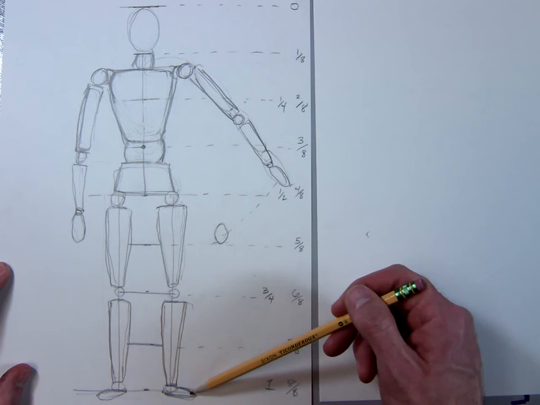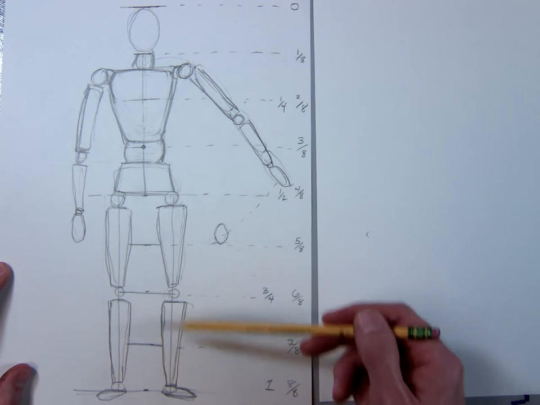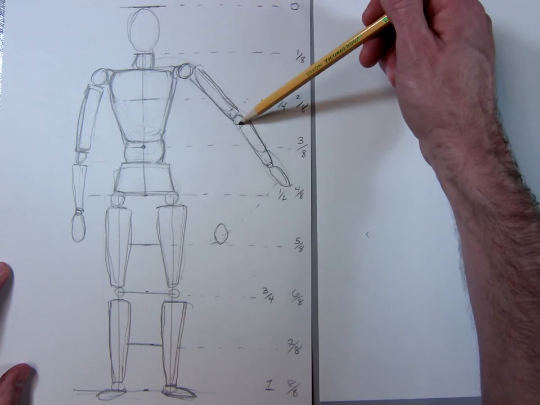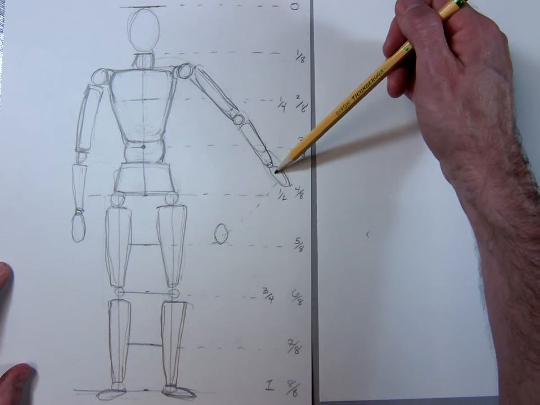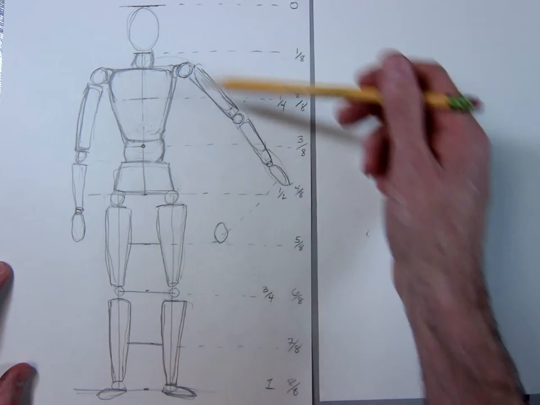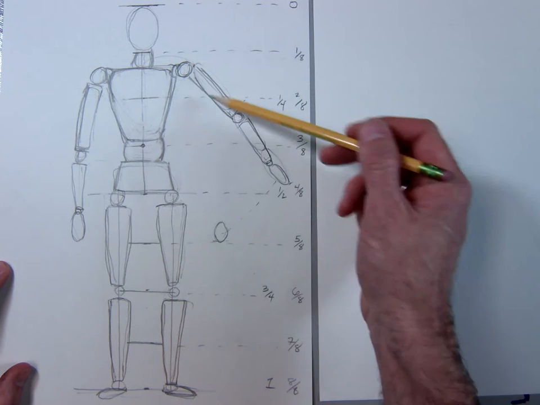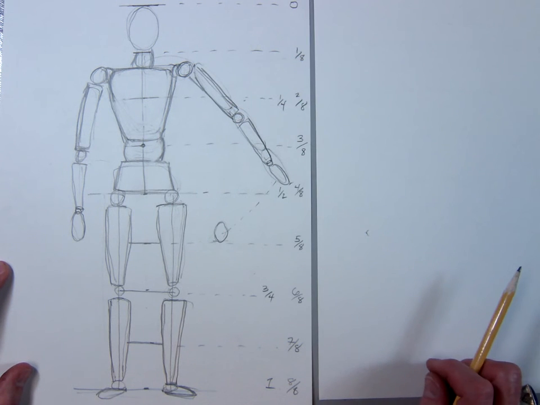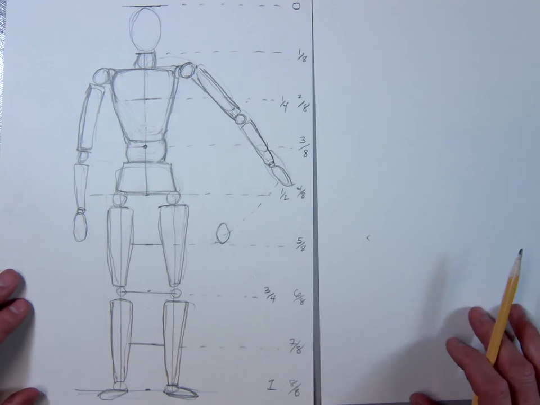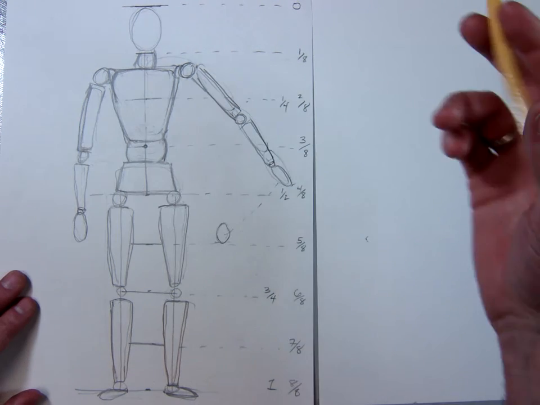And then you've got your knees and your feet. On your arms, you've got your shoulder and your elbow and your hand and your forearm. And we'll talk about all those parts in class, and we'll talk about how the joints kind of function. Okay, now that we've talked about how all that stuff kind of functions and works together, notice where things fall.